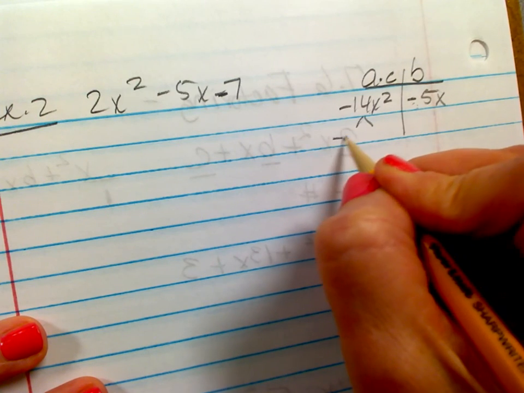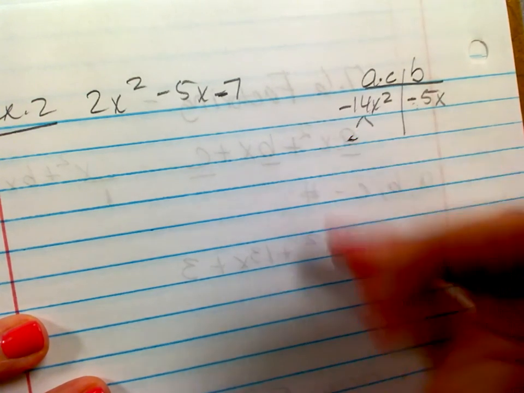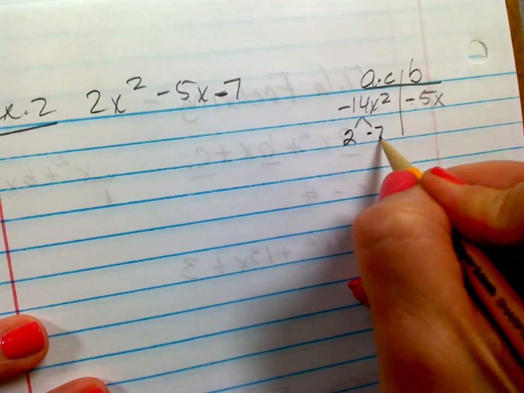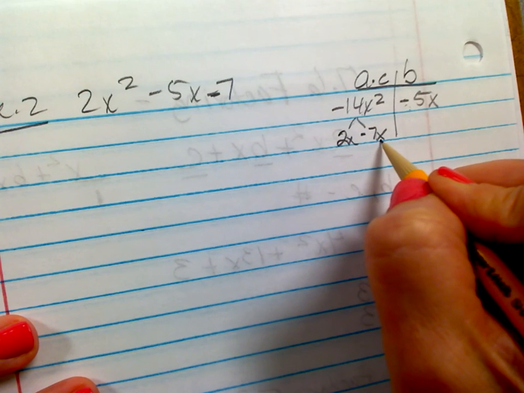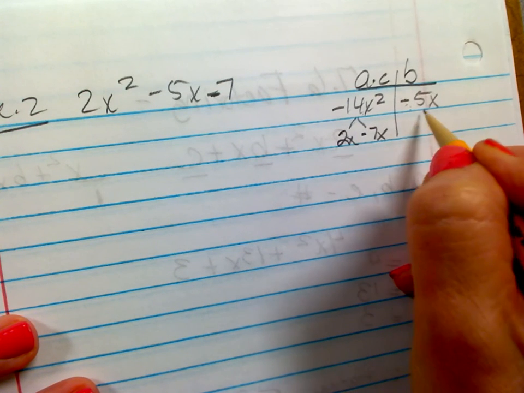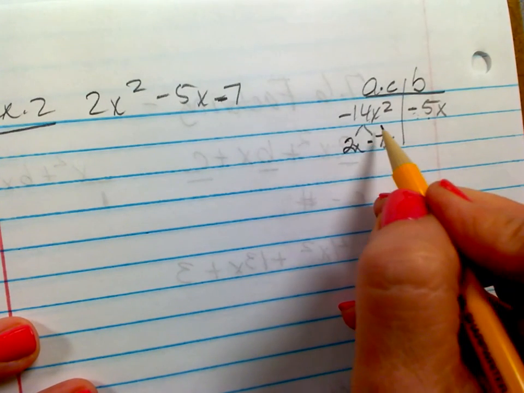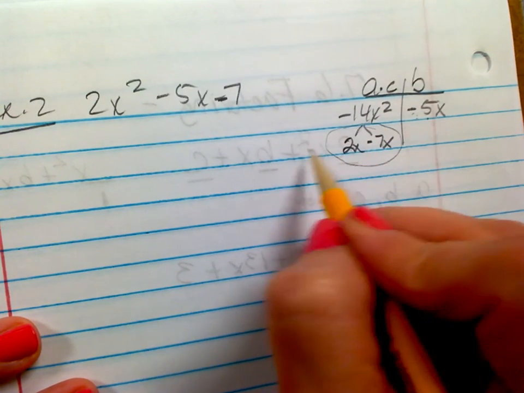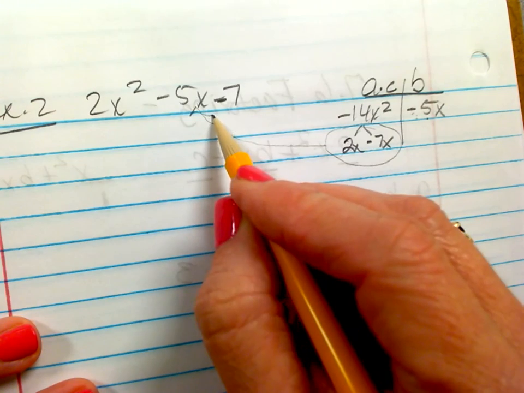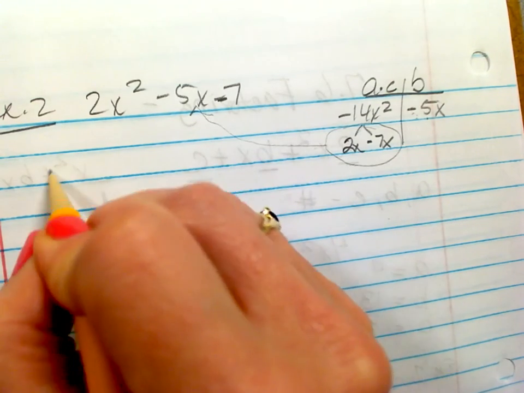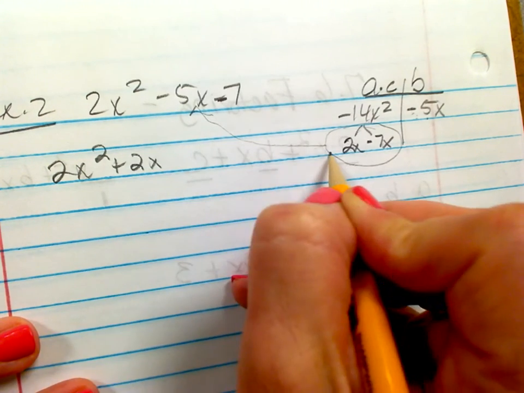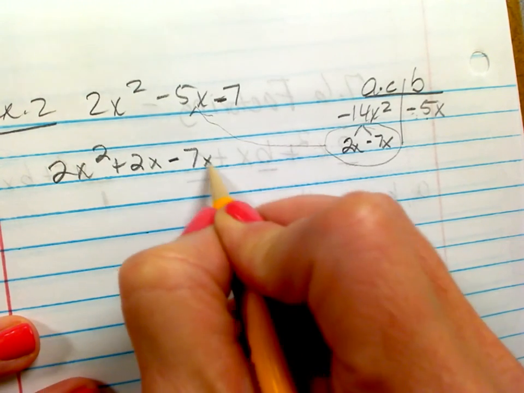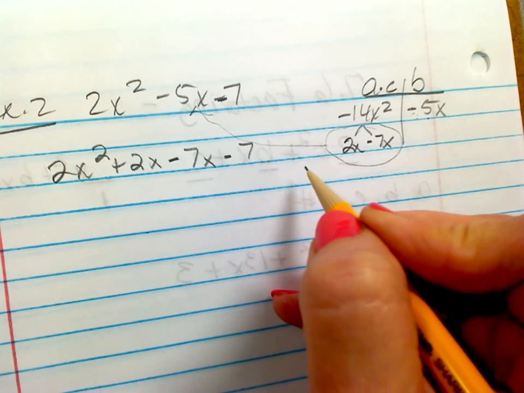So this can be, I would say, 2 and a negative 7, but both have to be x. So a 2x and a negative 7x, because if you add them together, you'll get a negative 5x. Okay, so now what I'm doing is I'm replacing this for our b term. So I'm going to have 2x squared plus 2x, that's a positive 2x, minus 7x minus 7.